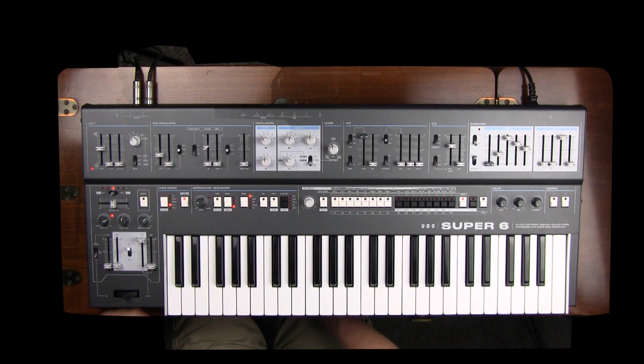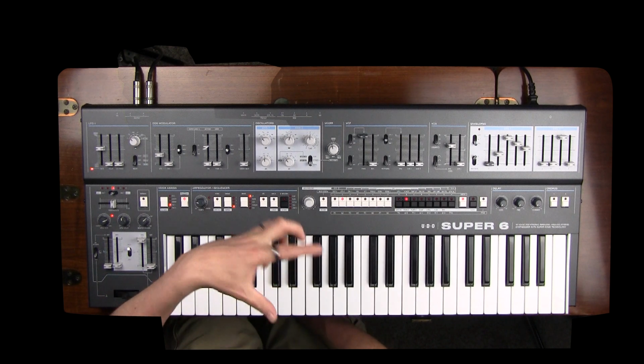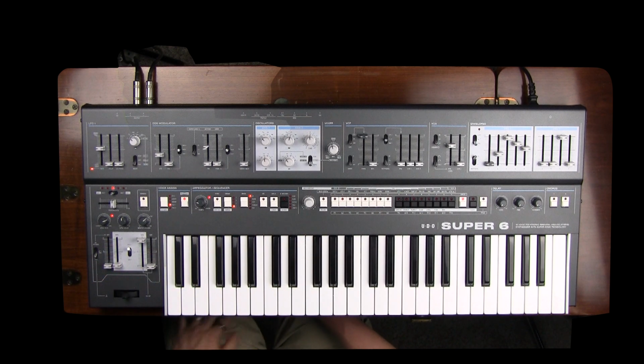That's just pushing up this one slider and you get that big, huge, wide sound. It's wonderful. But of course, it can also just be an irritating siren if we want it to be.